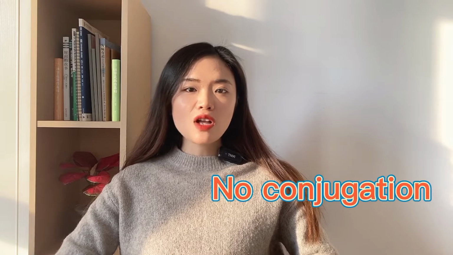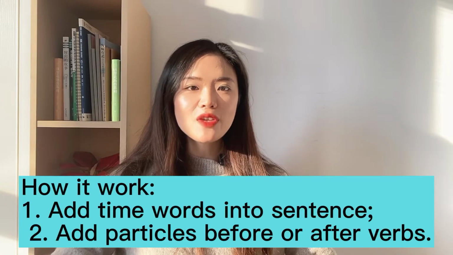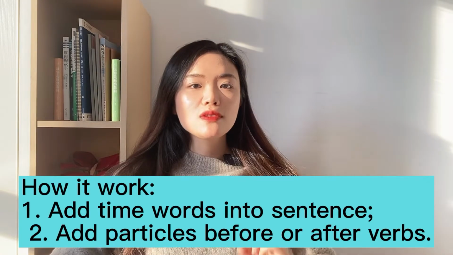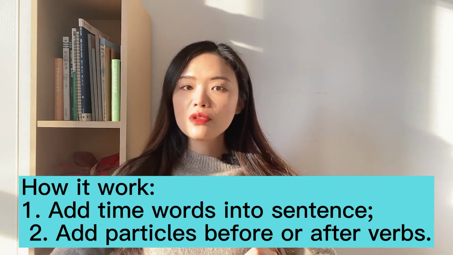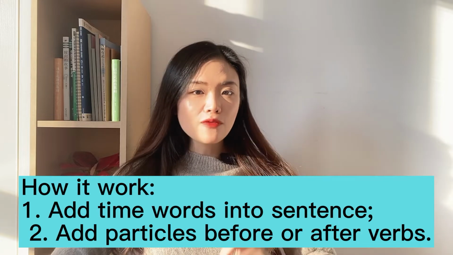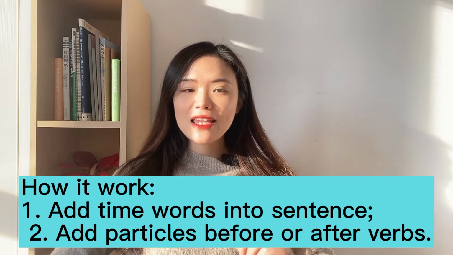Before we start to talk about the different tenses in Chinese, first, in Chinese there is no conjugation for the verbs. So it means that you don't need to remember so many different conjugations for the verbs. That's the easy part of Chinese. So in which way do we make the verbs into different tenses? First, the time words in a Chinese sentence are very important. Secondly, we use some functional words which have a fixed meaning, known as particles, before the verb or after the verb to indicate the tense.